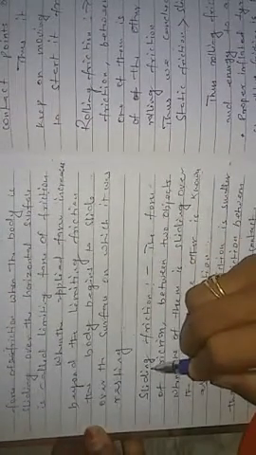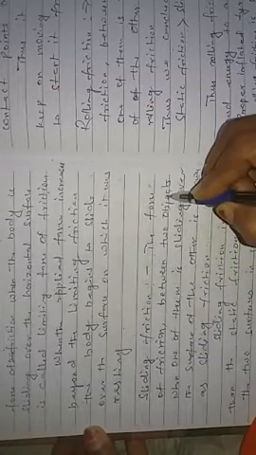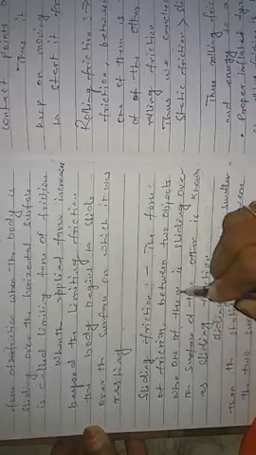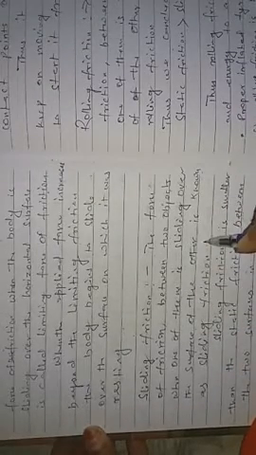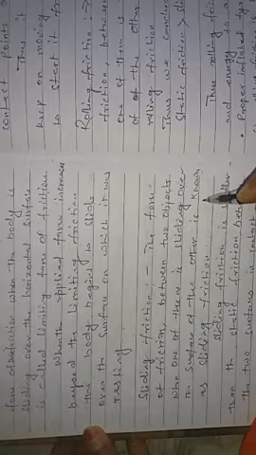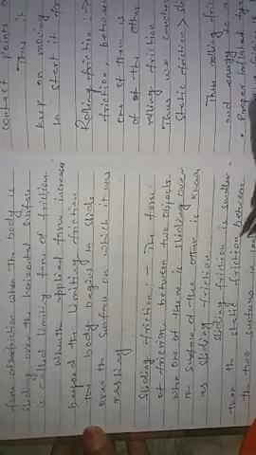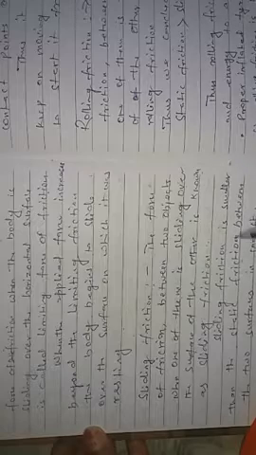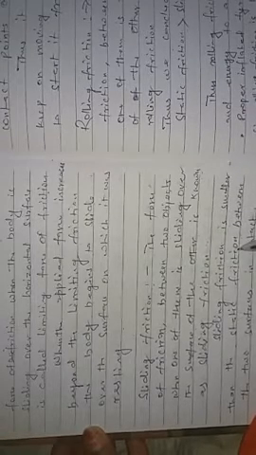Now we will discuss the sliding friction. The force of friction between two objects when one of them is sliding over the surface of the other is known as sliding friction. The sliding friction is smaller than the static friction between the two surfaces in contact.